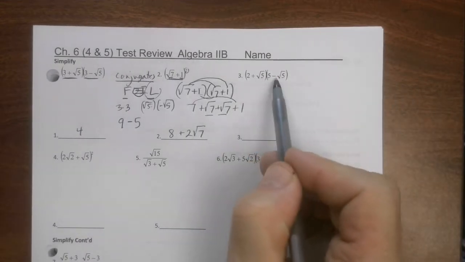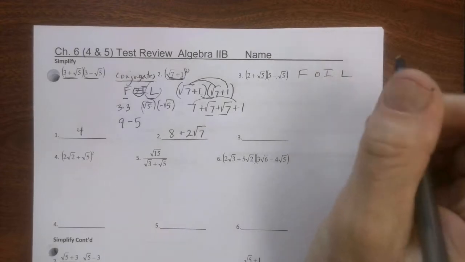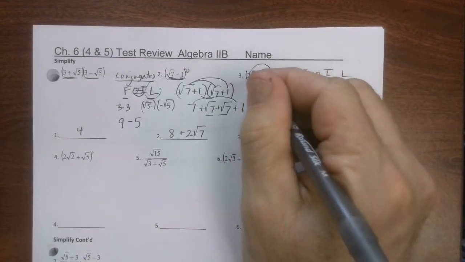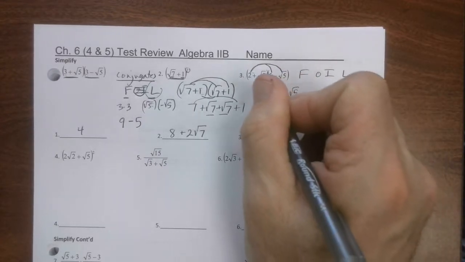Question is, are these conjugates? No. So what do I have to do? I gotta FOIL this out. So here we go. 2 times 5 is 10. 2 times negative square root of 5 is negative 2 square root of 5.